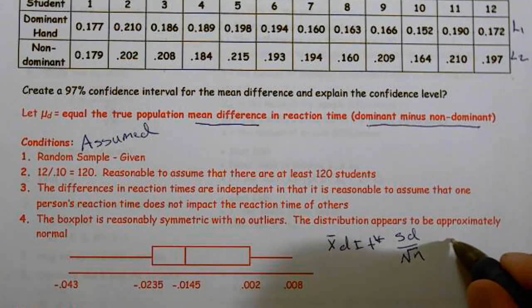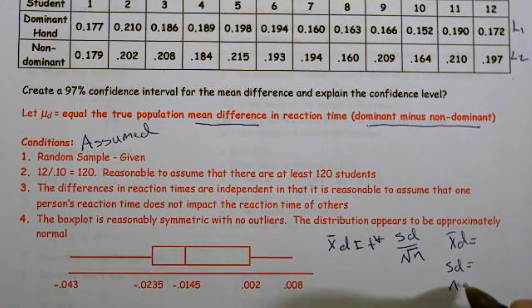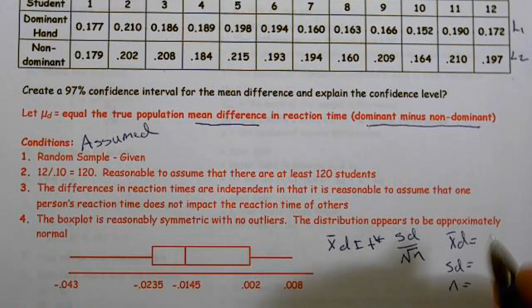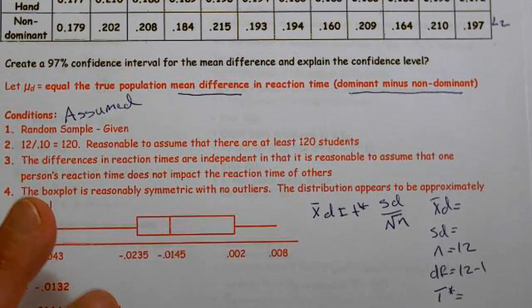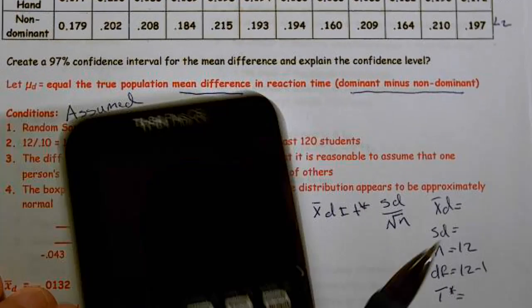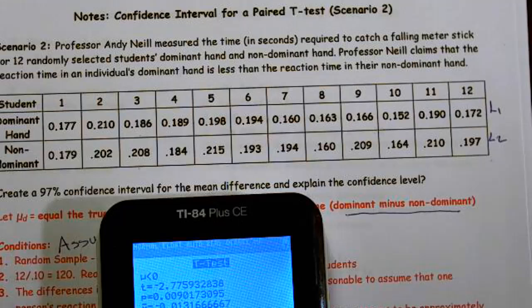Bad thing is we don't know what x bar d is. We're going to have to get that. We don't know what SD is. We'll have to get that. We do know that n is 12 because we have 12 pairs of data. We're going to need our degrees of freedom, which is going to be 12 minus 1. And we're also going to need t star. And we'll calculate that here in just a moment. So here's how we're going to do this. We're going to take all this information.